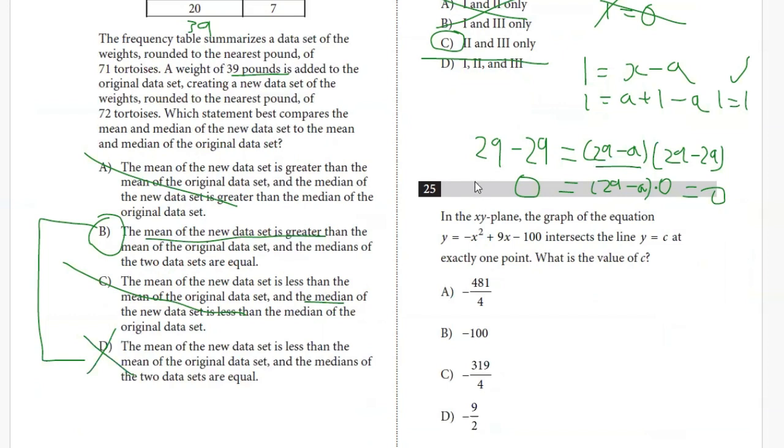Okay, 25. In the xy plane, the graph of the equation y equals minus x squared plus 9x minus 100 intersects the line y equals c at exactly 1 point. What is the value of c? Intersecting at exactly 1 point means there's only one solution.